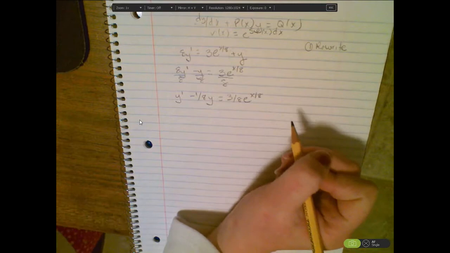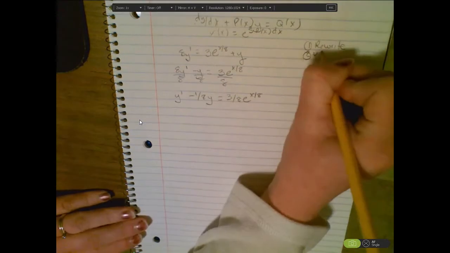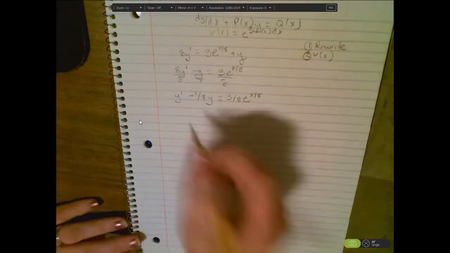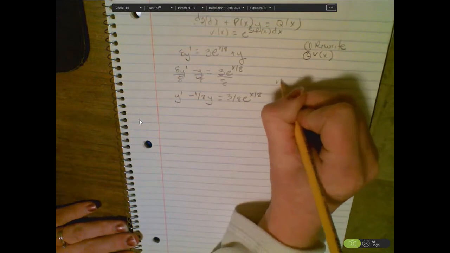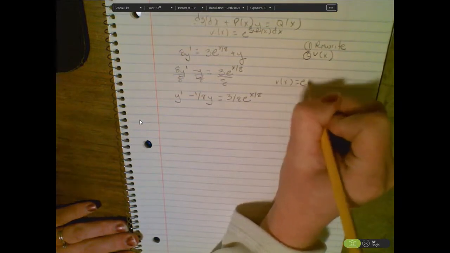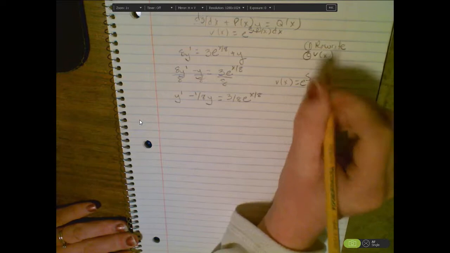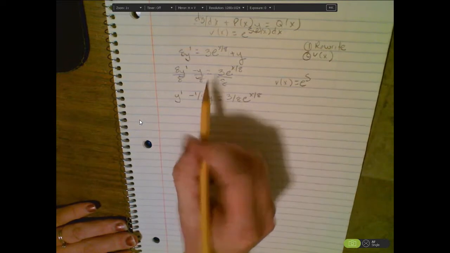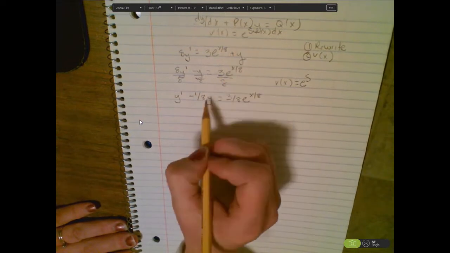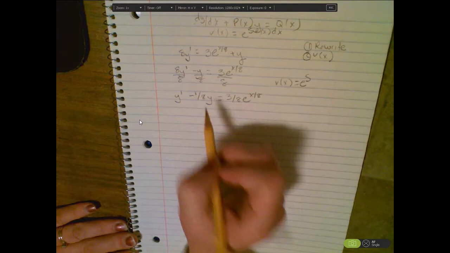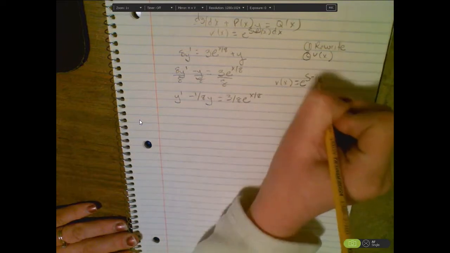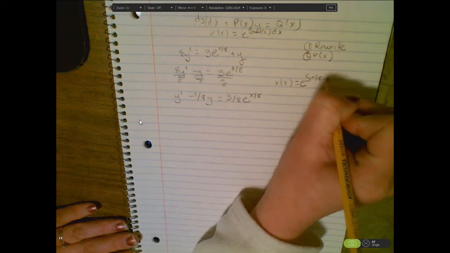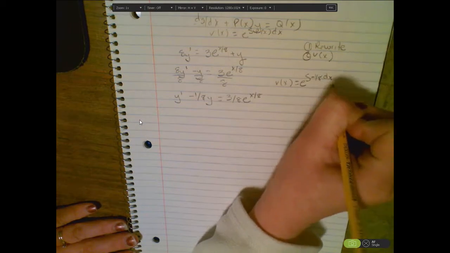Now my second step is to find v of x. I'm going to do v of x over here because it's kind of a sideline that I'm going to need in a second. The integral of p of x, well, p of x is right here. Remember, p of x is whatever's in front of y, and in this case it's negative 1/8, so make sure to take the sign, dx.